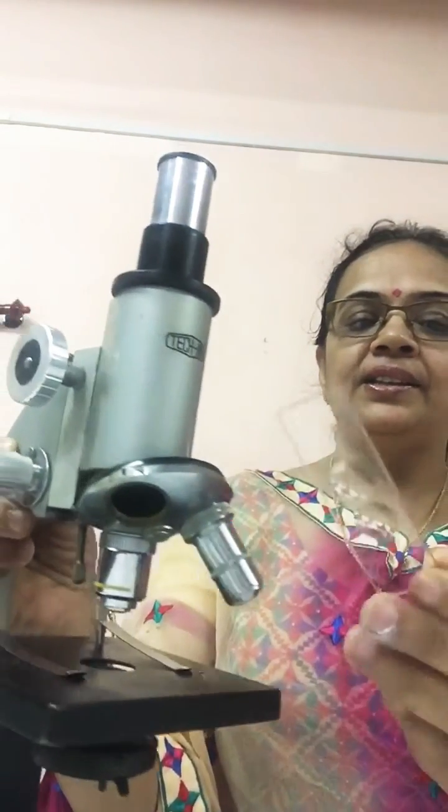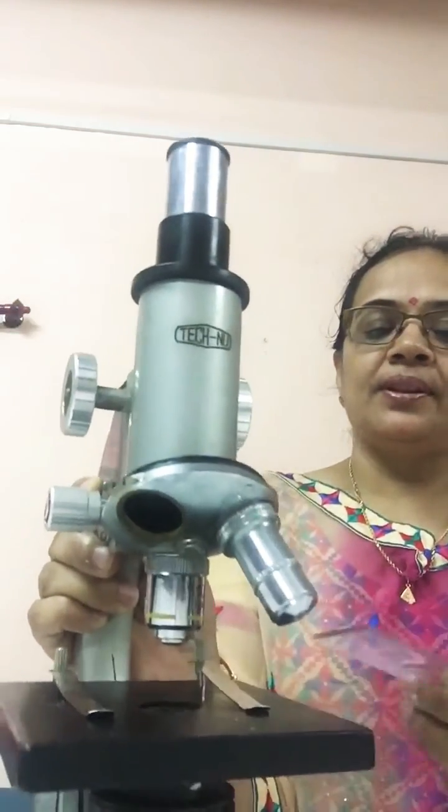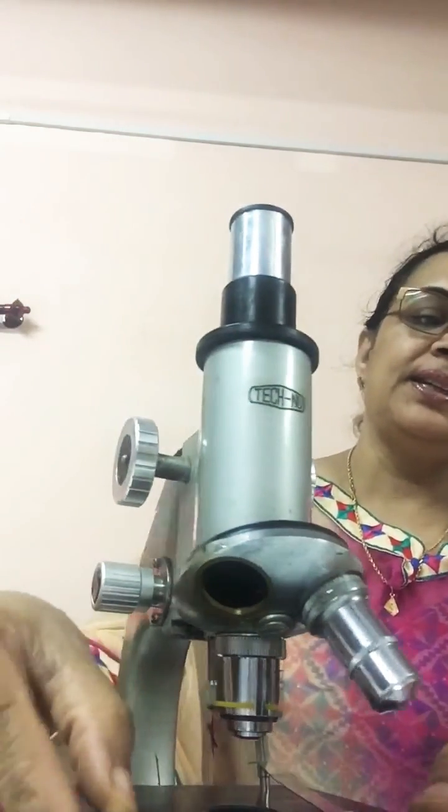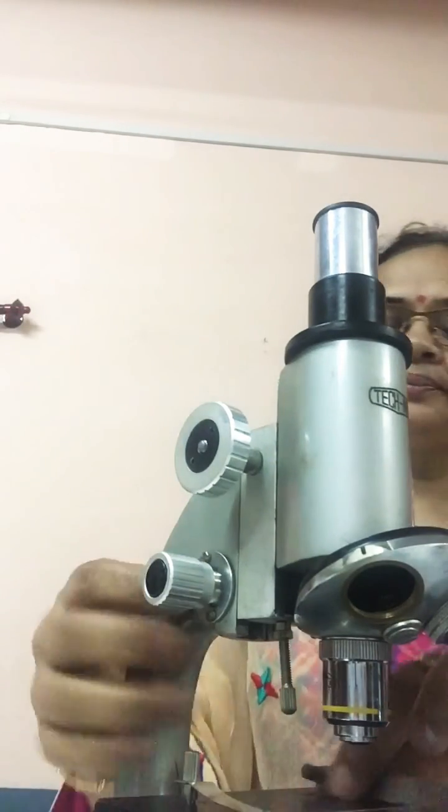This is the slide which we will place on the stage. These are the clips to hold the slide.